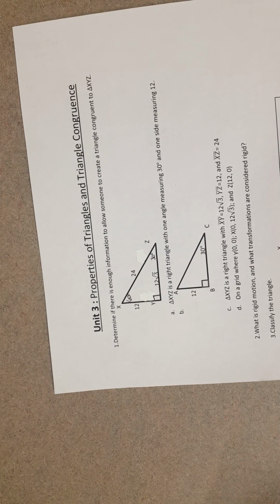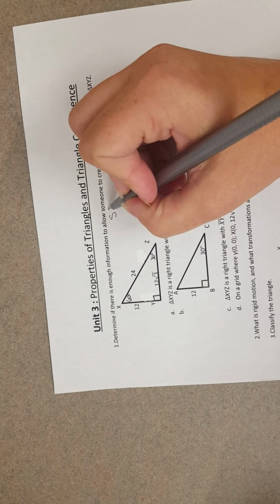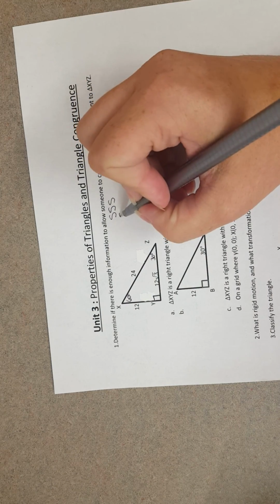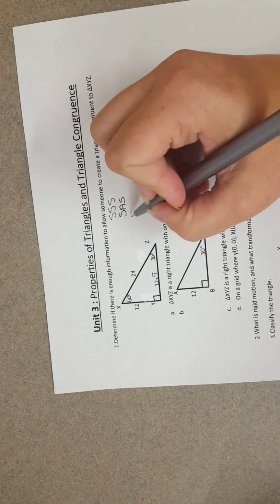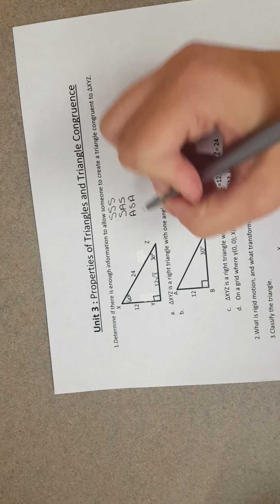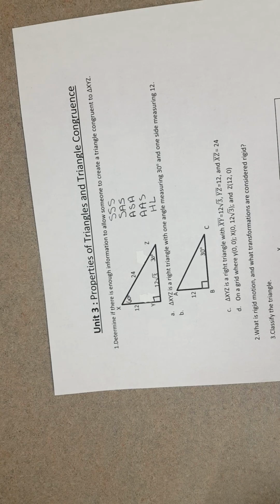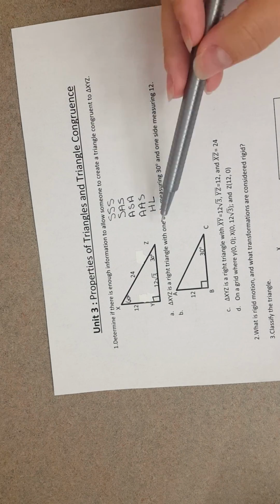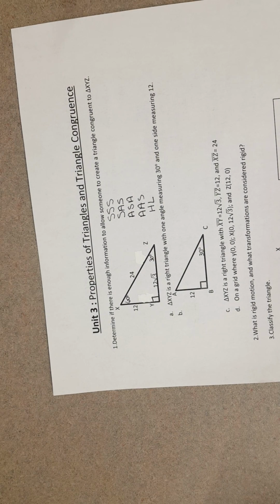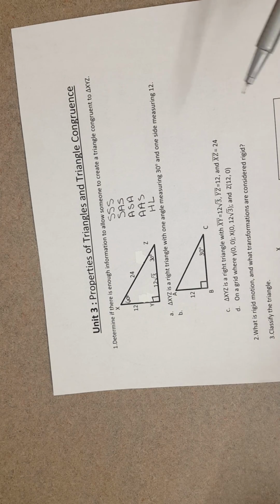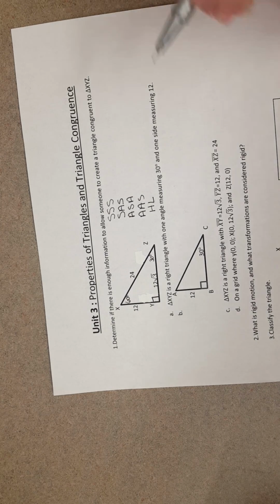So first we need to remember our triangle congruency statements. So we have side, side, side; side, angle, side; angle, side, angle; angle, angle, side; and hypotenuse, leg. So as long as it proves one of these, then it can show that it's congruent. So for the ones that don't have a picture, I'm going to go ahead and draw a little side picture.